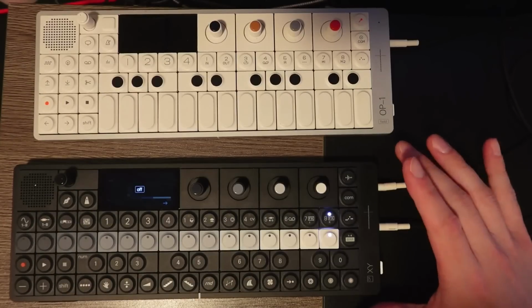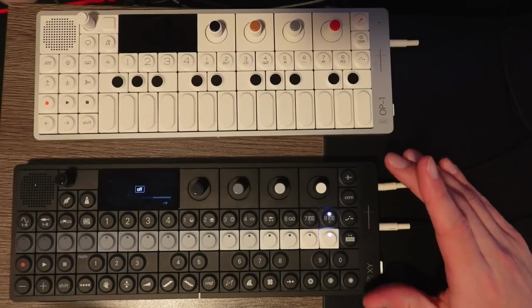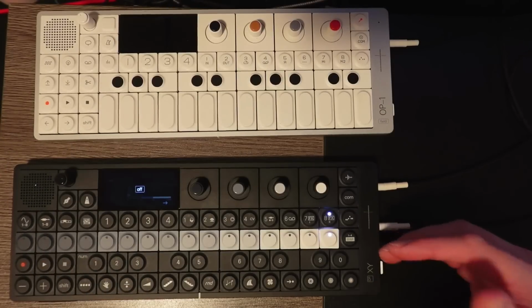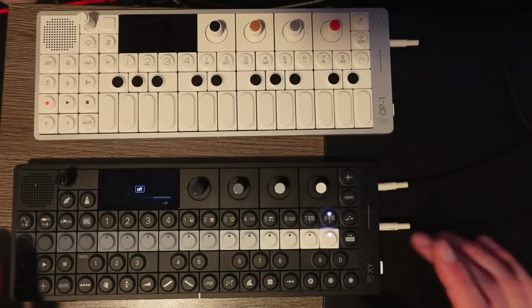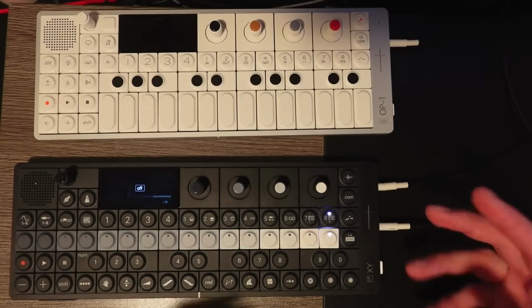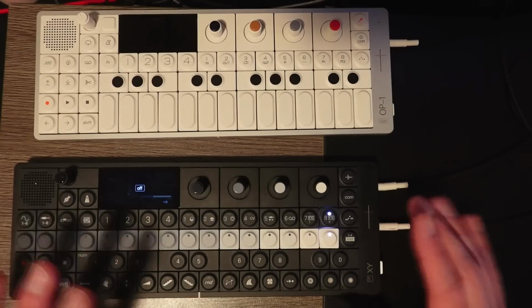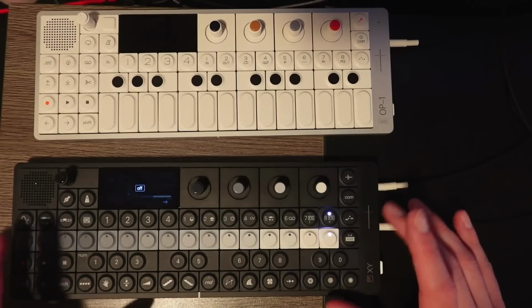Okay, so I did get on a bit of a tangent there, but my point is that there's a lot of differences between the XY and the OP-Z, and the XY just takes everything to its extreme, and then, of course, it's just a little bit more complicated and requires a little bit more decision-making and planning as a result. So hopefully you found this helpful.